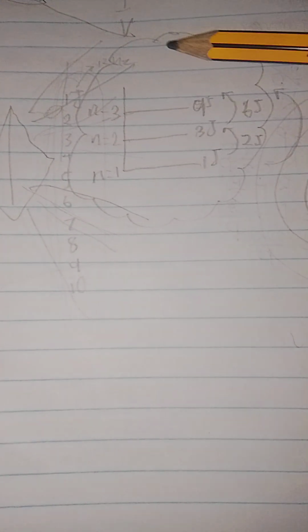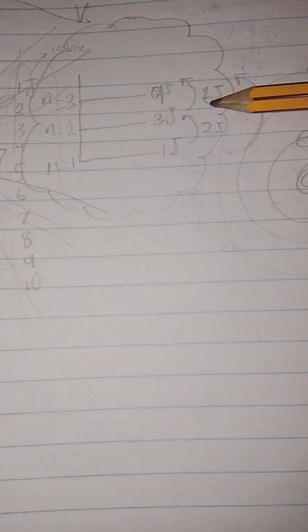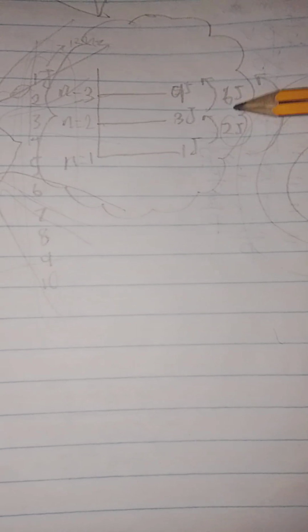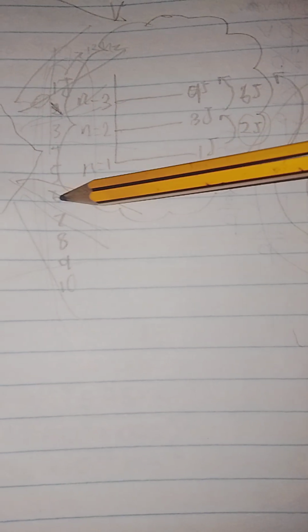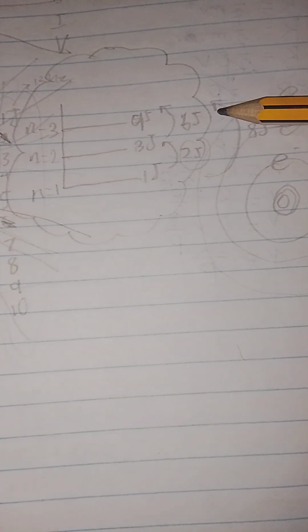Anyway, now we see here we have the difference between energy levels. There's 2 joules, so 2 joules will be absorbed. There will be 6 joules, that's the difference between energy levels, so 6 joules will be absorbed. And the difference between energy levels again is 8 joules, so 8 joules will be absorbed.